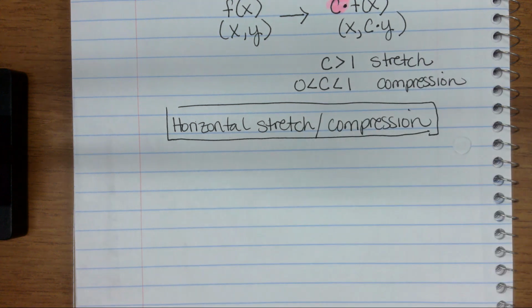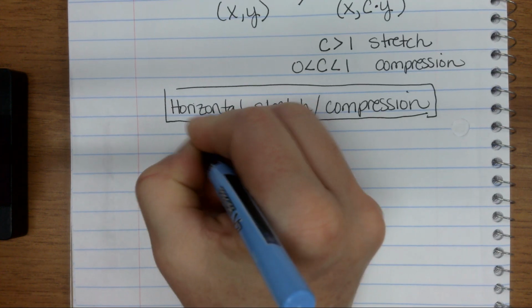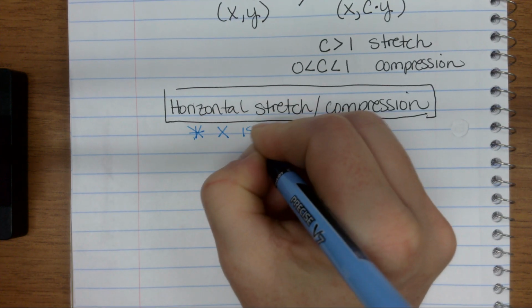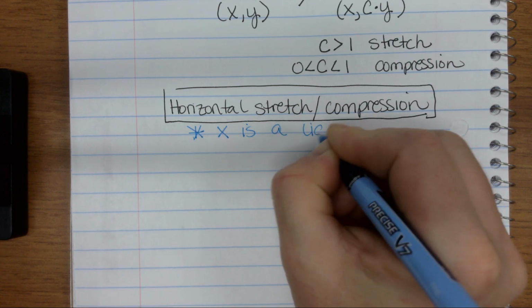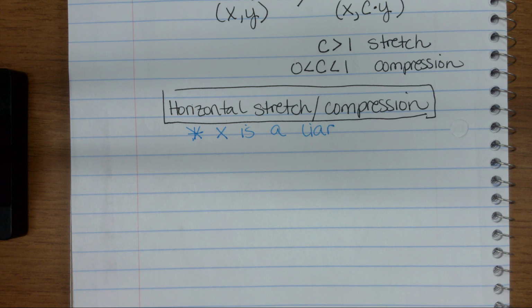And I'm going to write a key phrase down here that you should have heard me say a couple days ago. When we start putting things in with x, x is a liar. Okay? Remember how when I put in the parentheses on the opener today, x plus 2, but it moved the graph left 2? Okay? It's the same thing with multiplication.